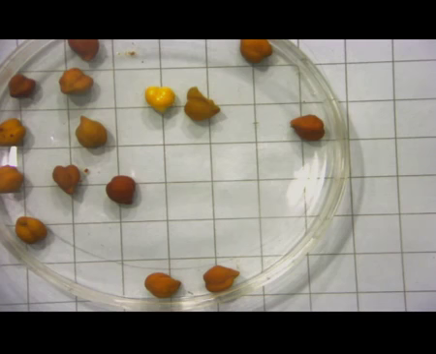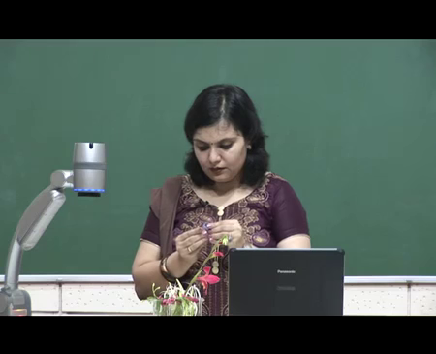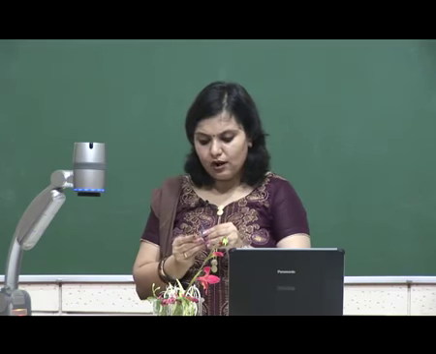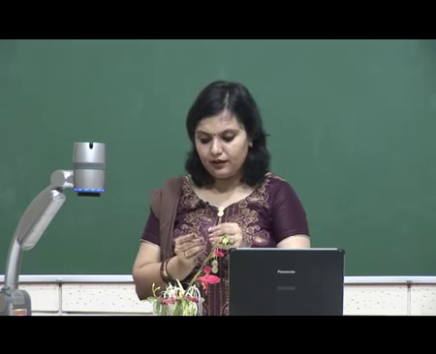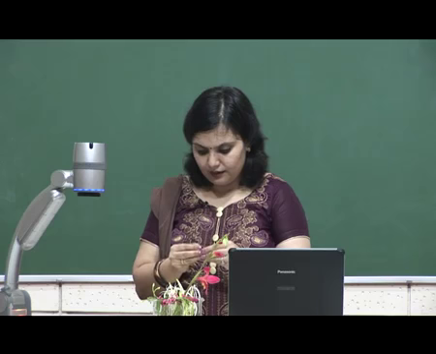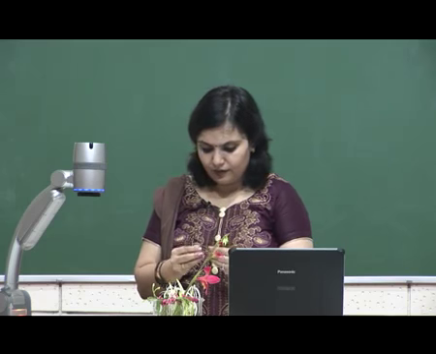Now if I cut open this seed, what will I find? This is a dicot seed, so I must find two cotyledons. Seed also bears a radicle. Let us try to see the radicle also.